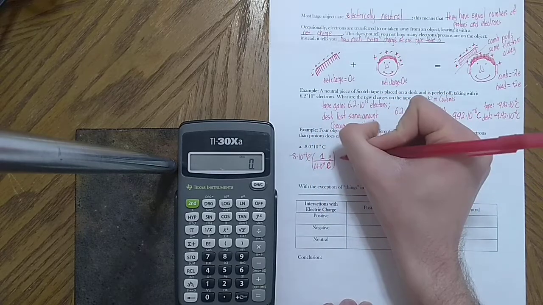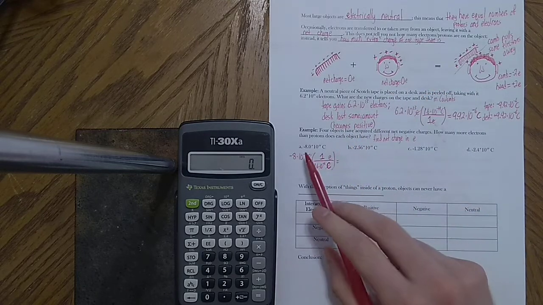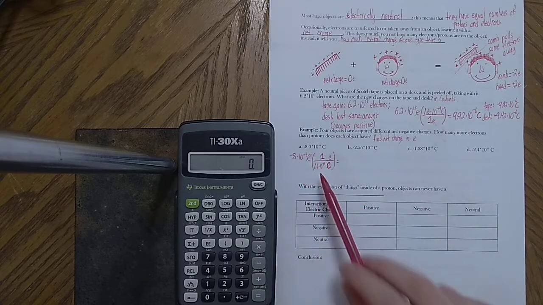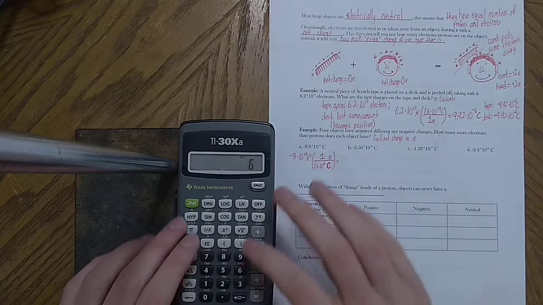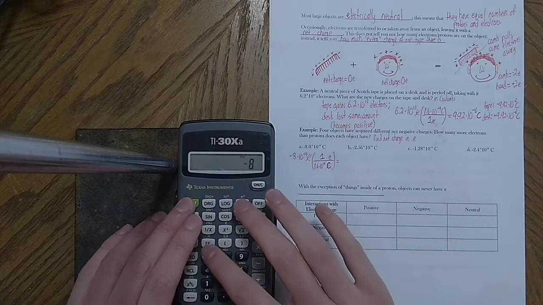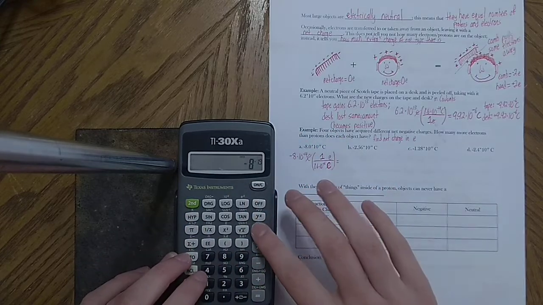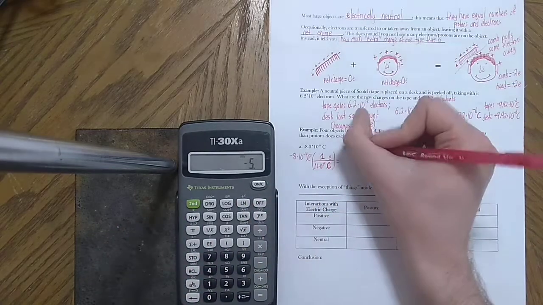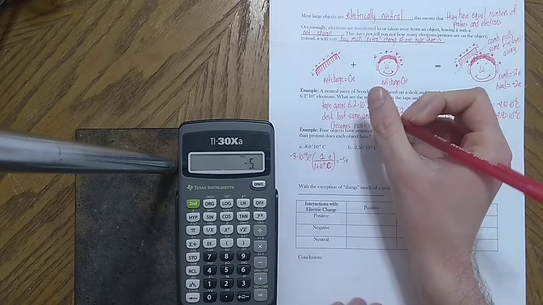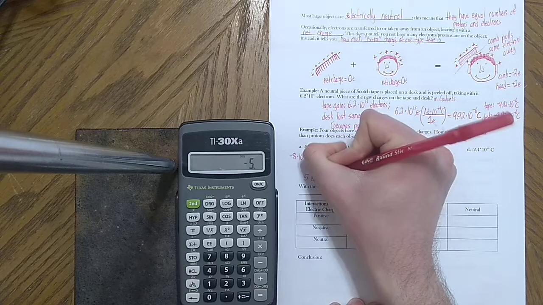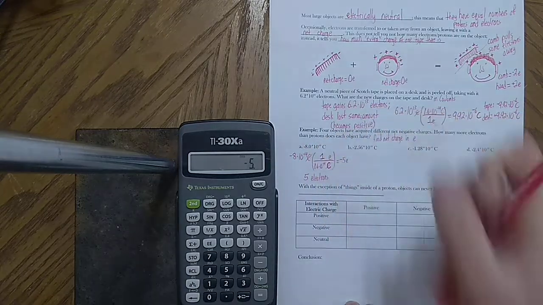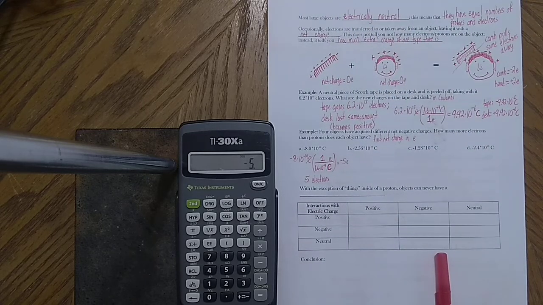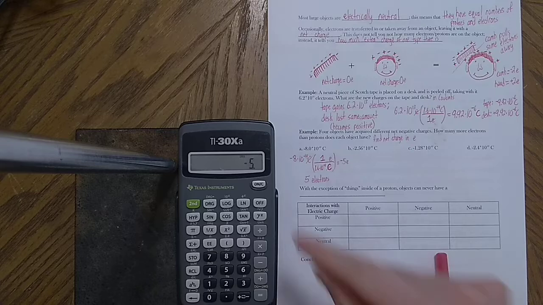What this would give me is, let's see, negative 8 times 10 to the negative 19th times 1 is just that number, divided by 1.6 times 10 to the negative 19th. So, negative 8 e negative 19, divided by 1.6 e negative 19, I get a charge of negative 5e. What that means is that this object has 5 more electrons than protons. Not just 5 electrons, but 5 more electrons than protons. Hopefully, I said that the right way.